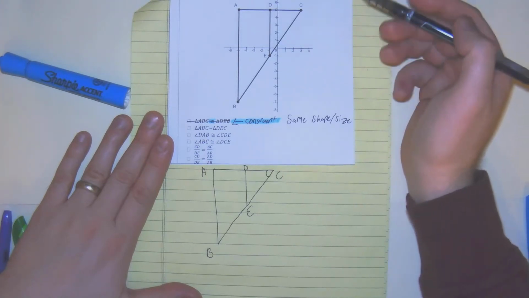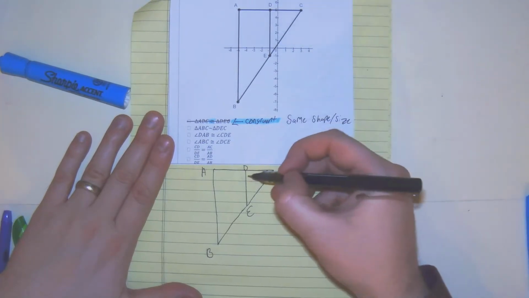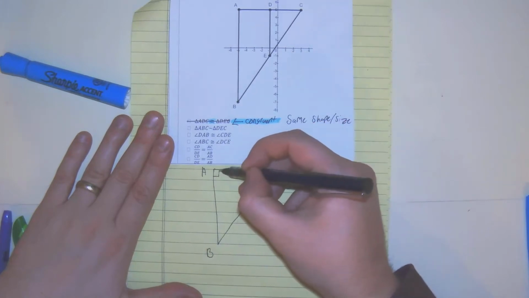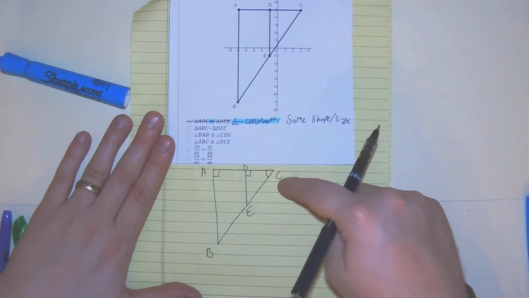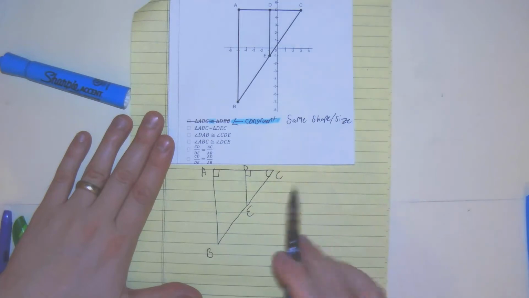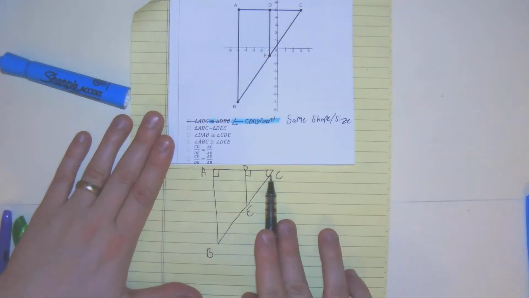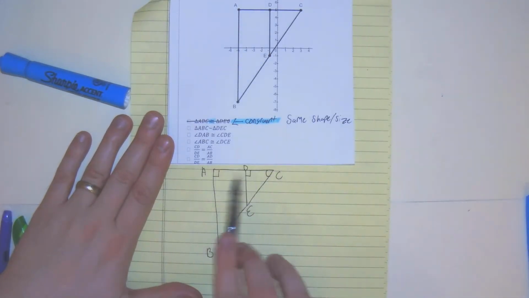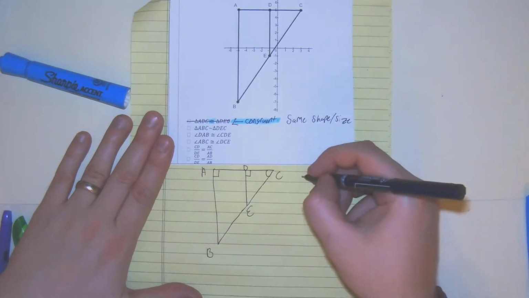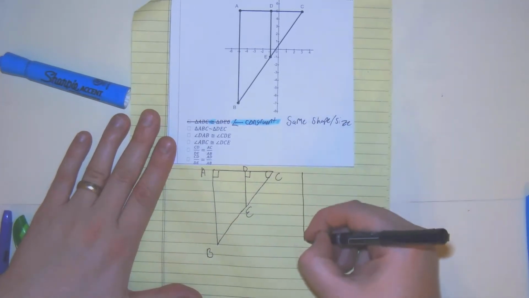We can see that by just looking at the figure above. So they're both perpendicular right angles. Well, they are going to be similar by angle because they both share point C and they both have right angles. And if you can't see that, just draw two triangles.